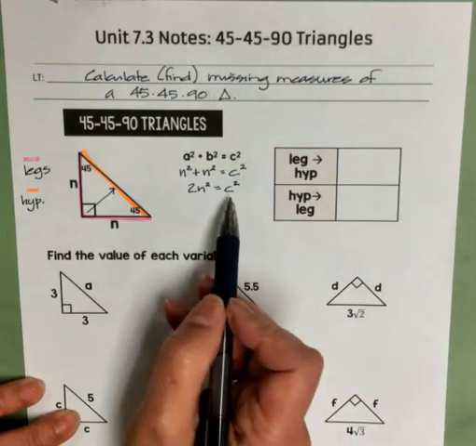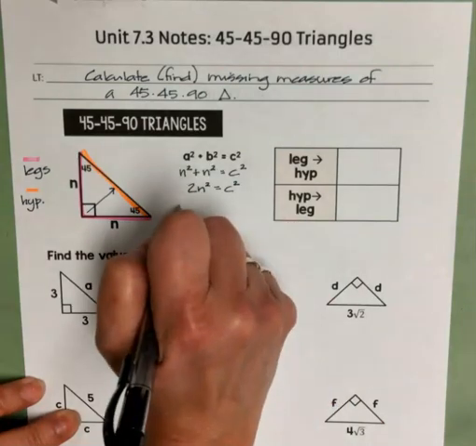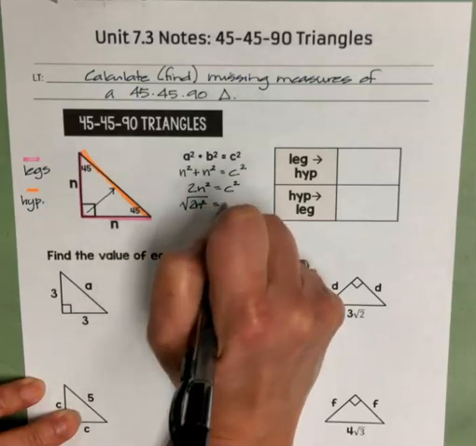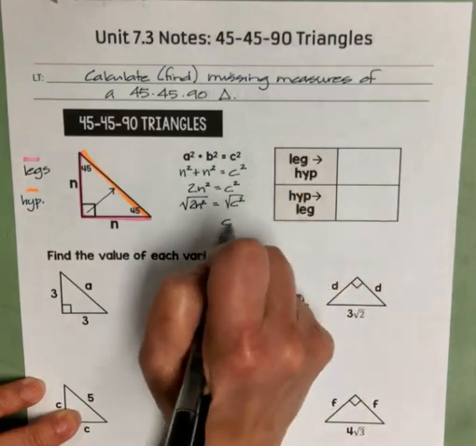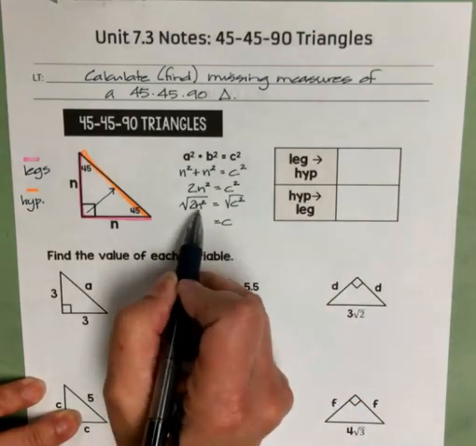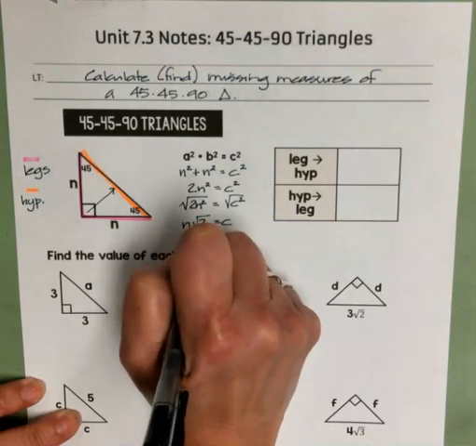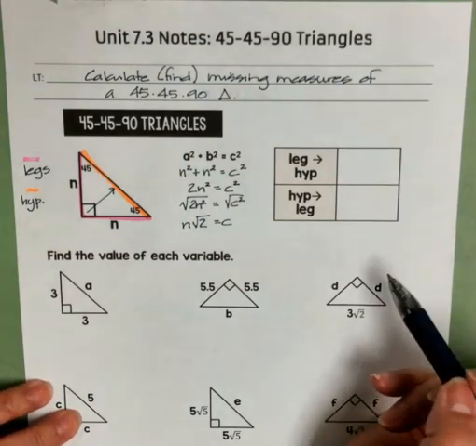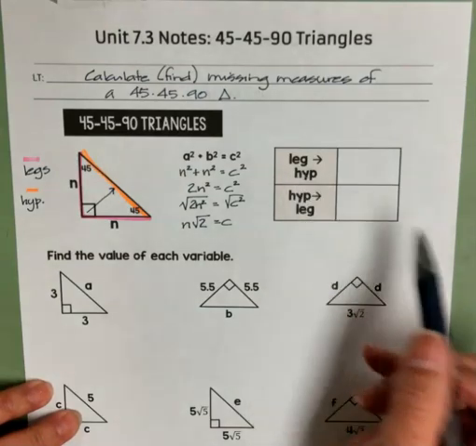Okay, we're wanting to solve for c, so we need to undo squaring. We undo squaring by taking the square root. So that gives me c equals, if I take the square root of n squared, I have n outside the radical and a 2 under the radical. So here is the steps you would take if you know the leg and want to find the hypotenuse.